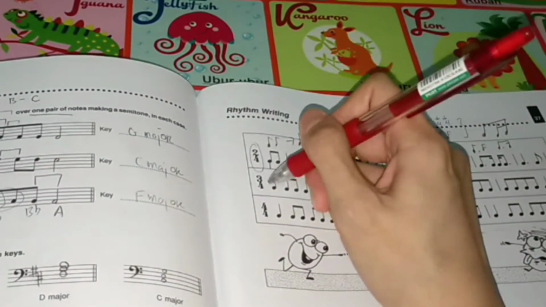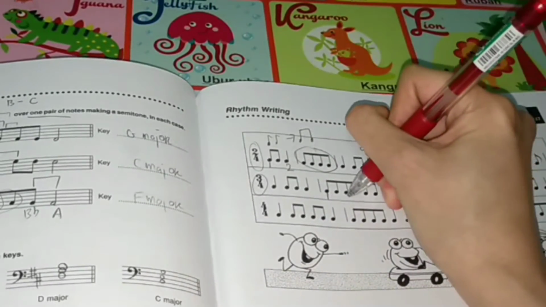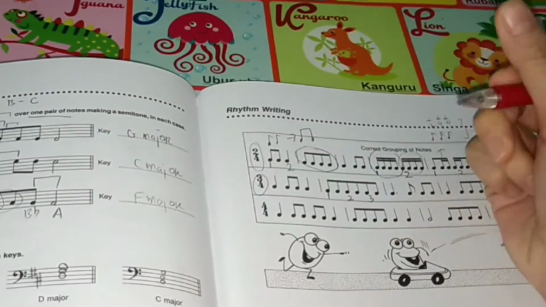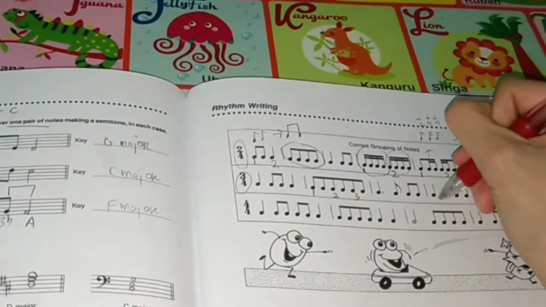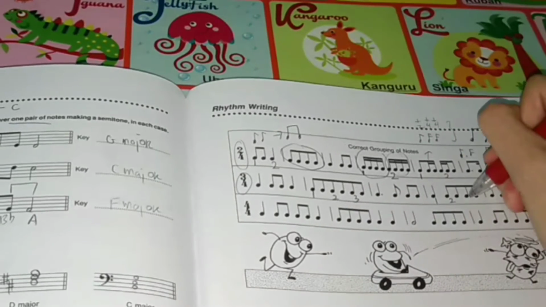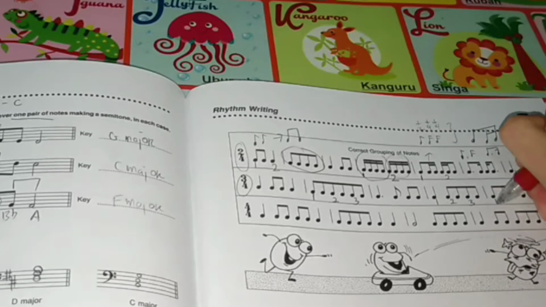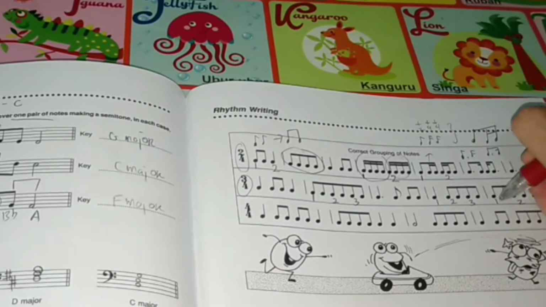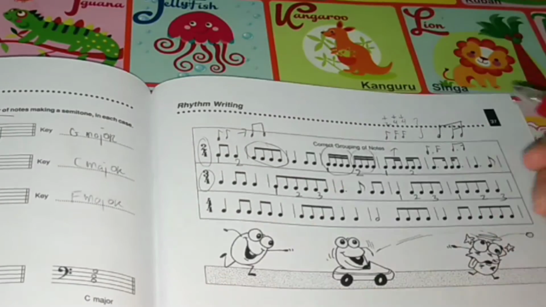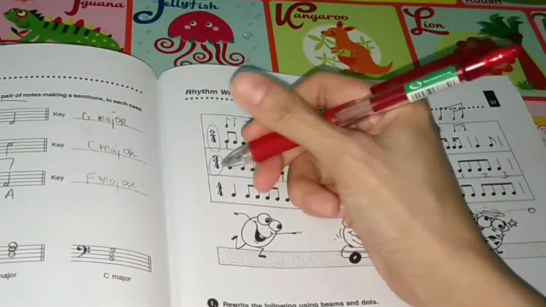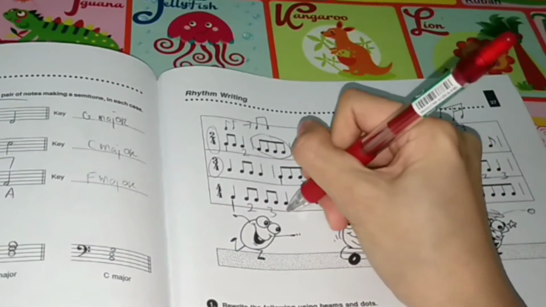Okay, and also for 3-4, we can group all the 3 counts together if you have the same note. If it's different notes, then we have to split it by the count. For example here, second and third in 3-4, you can group them together. And first and second, also you can group them together. But if you have 4-4, 2 and 3 will never be together. So 2 and 3 we need to separate.